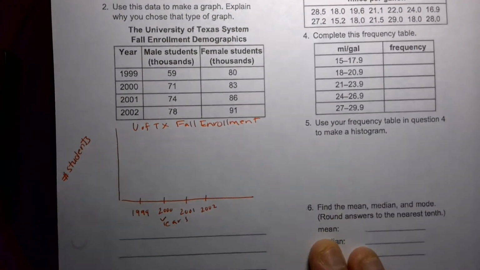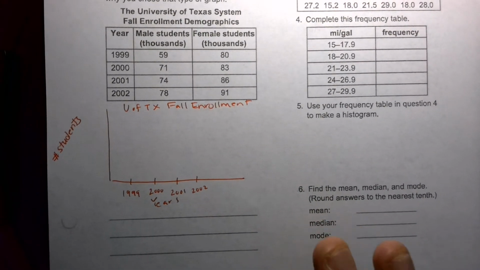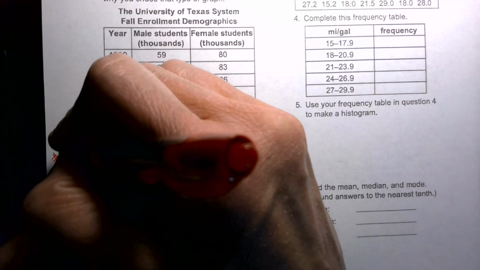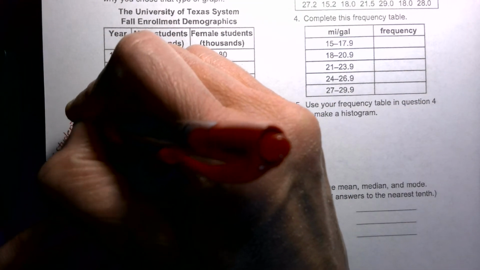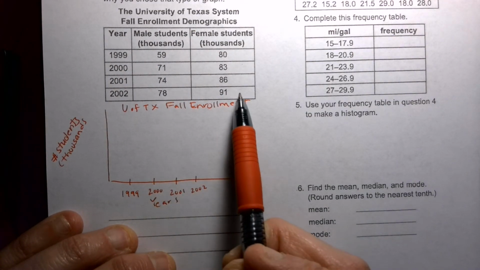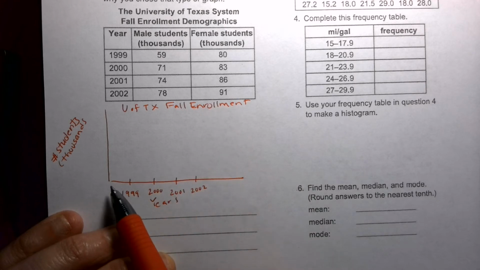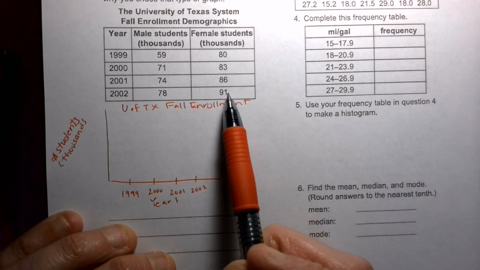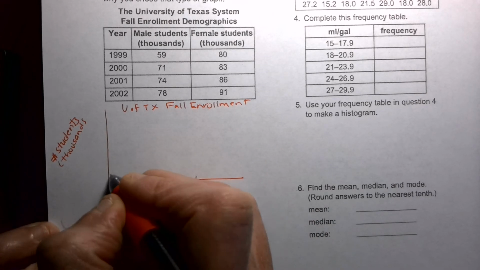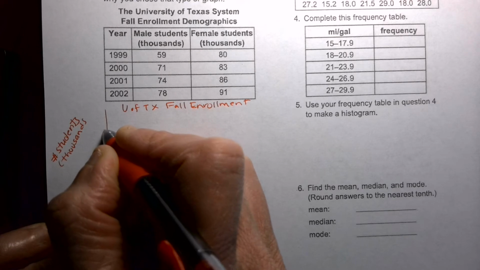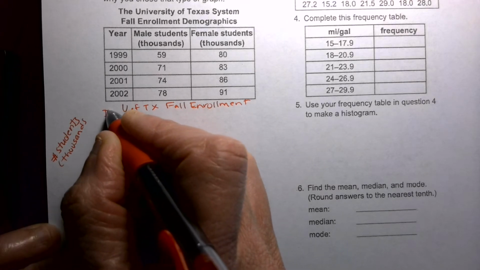Oopsie, I'm off the camera. Sorry about that, guys. Because it says in thousands here, so we want to do that here as well. Okay, let's see, lowest here, so it goes 59 to 78. Okay, so I'm going to start at 0, but I'm going to go all the way up to, looks like about 100. So 10, 20, 30, 40, 50, 60, 70, 80, 90, 100.